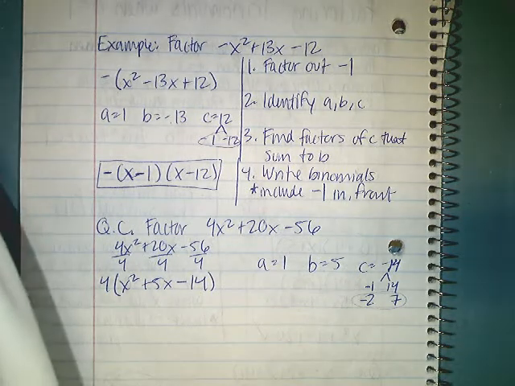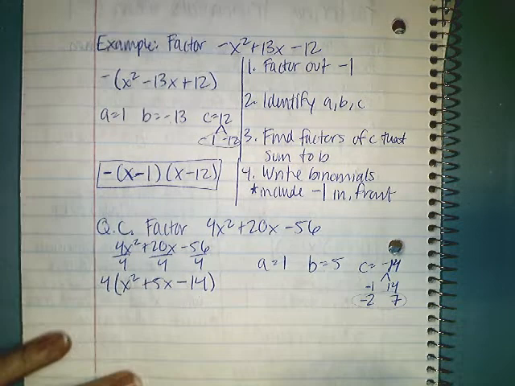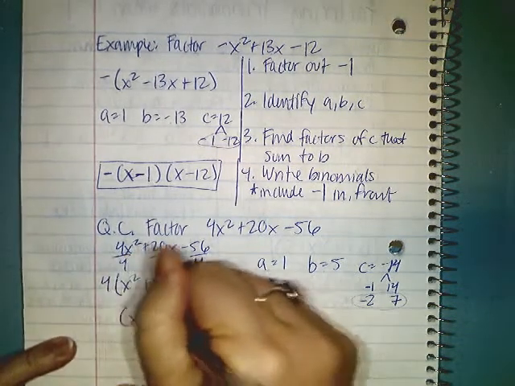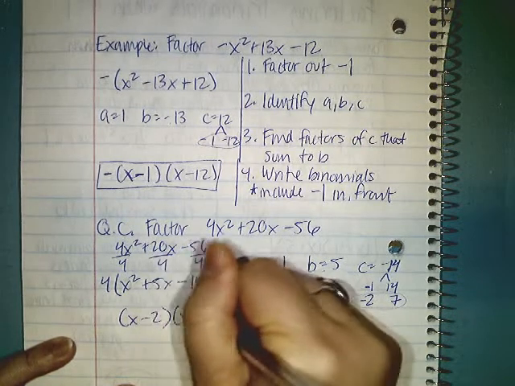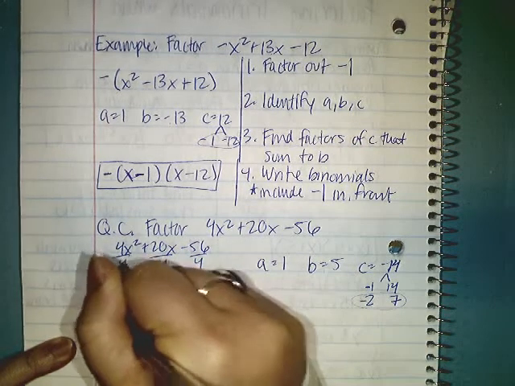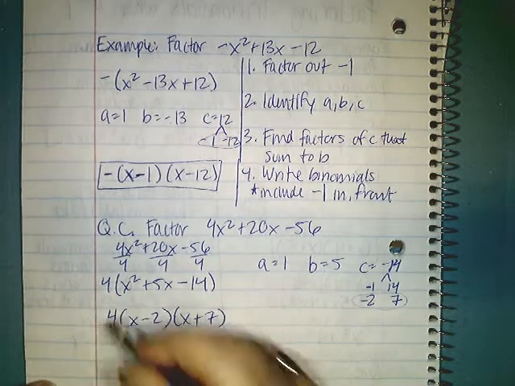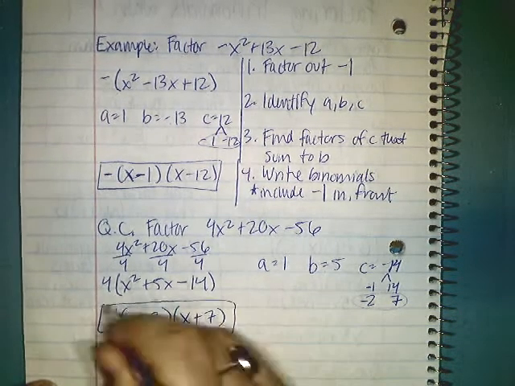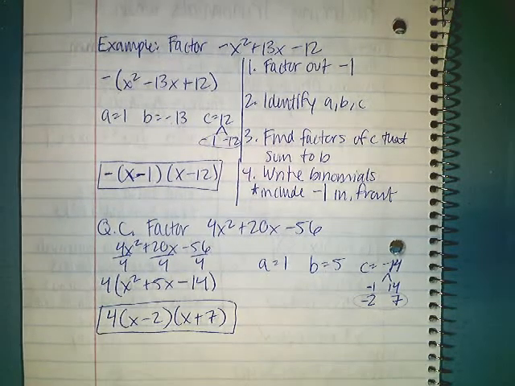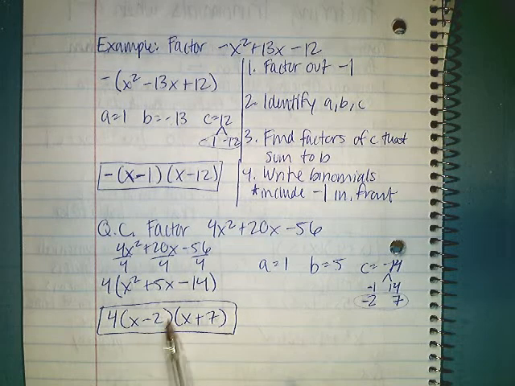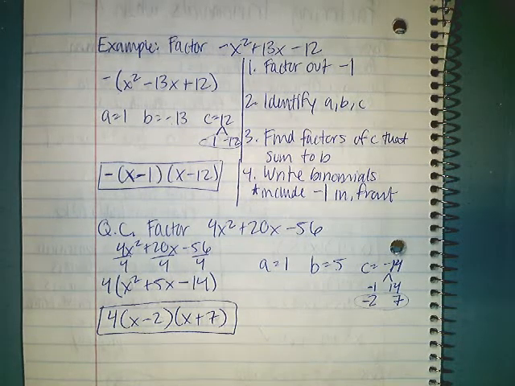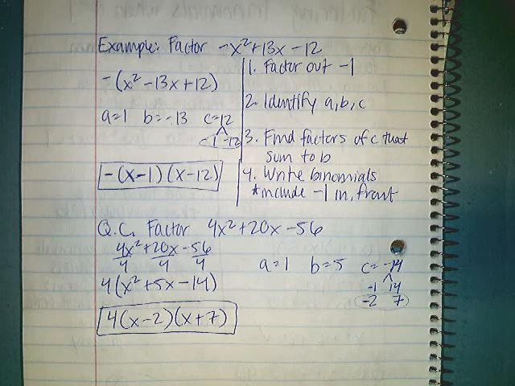So I'm going to write my factors as x minus 2, x plus 7, and then the 4 that I factored out needs to be included in front, and that will be my answer. Again, I can always check by foiling and distributing or redistributing it out and making sure it makes sense. But that's all for now.